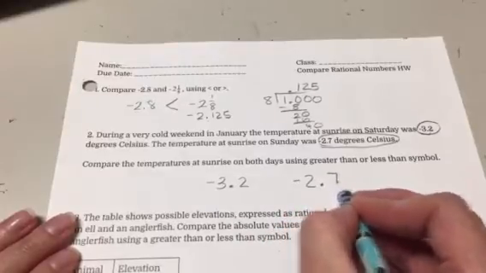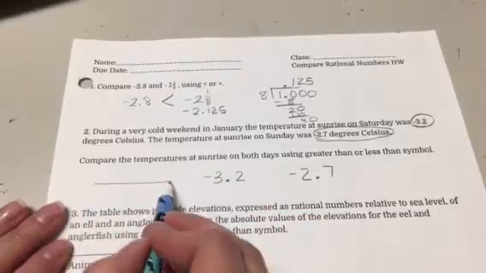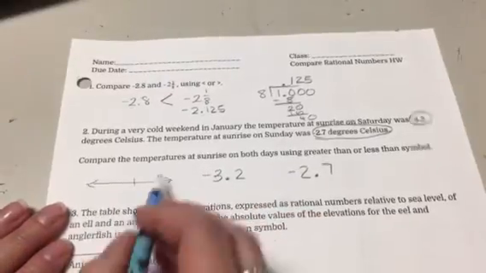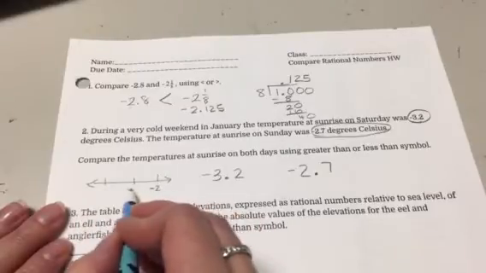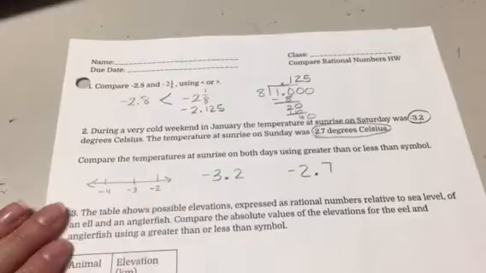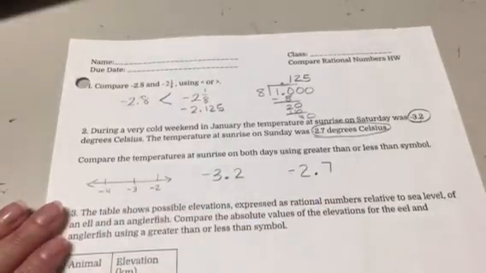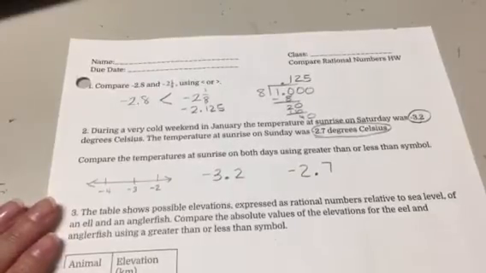So I'm going to set this up for you, but I want you guys to determine which number would be further to the left on the number line. So if this was negative 2, negative 3, negative 4, put both of those on the number line and then determine which one is greater or less than the other.